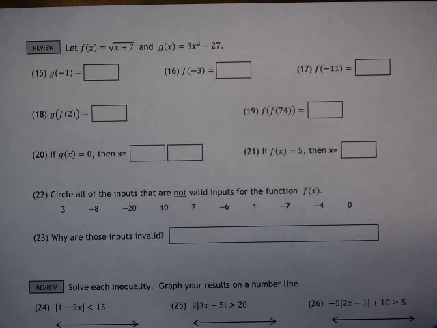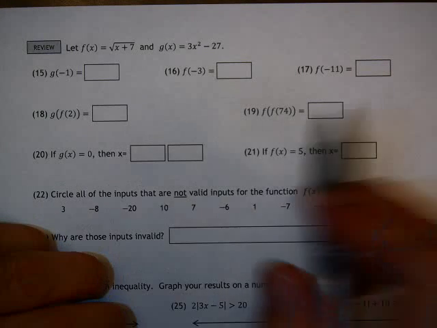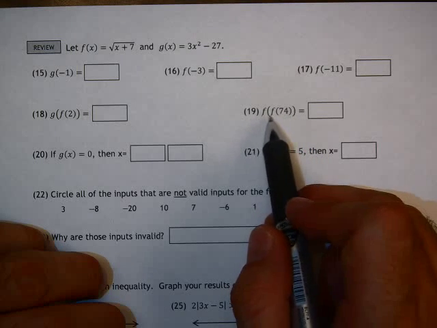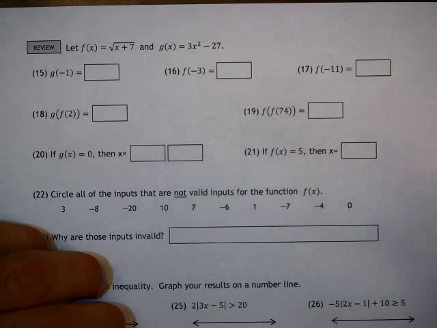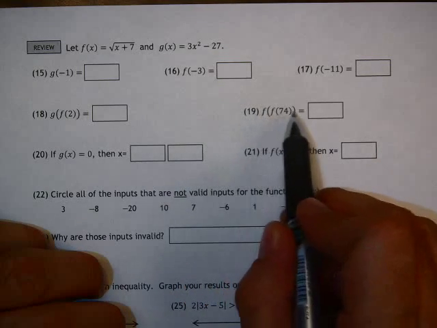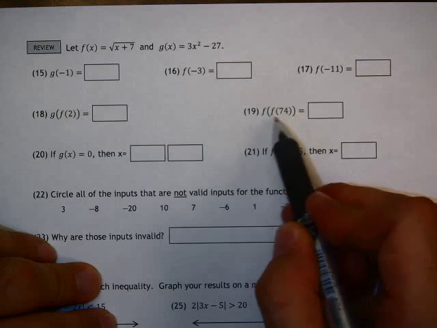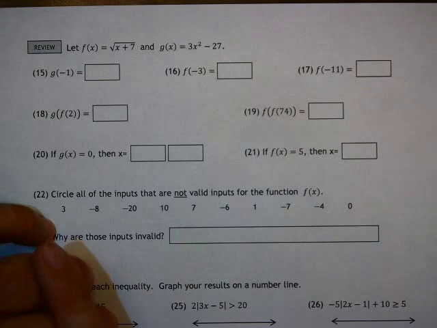Algebra 2 Worksheet 4.1. This video is going to look at numbers 19 and 20 on the back, where we have the function notation. In number 19, it looks kind of weird because you have the composition of functions. You have two functions happening at the same time, and they both happen to be f. Now, when you have this composition, like both in number 18 and 19, start with the inside of this composition notation first.